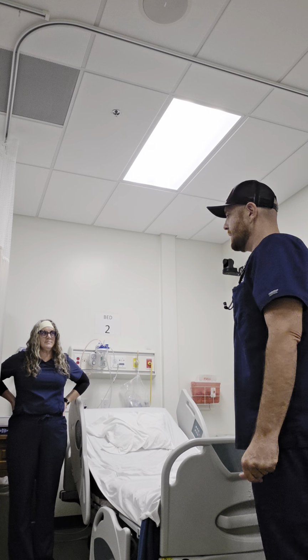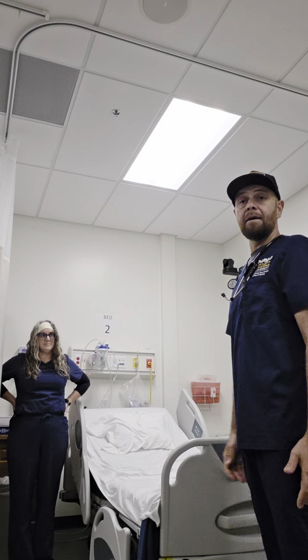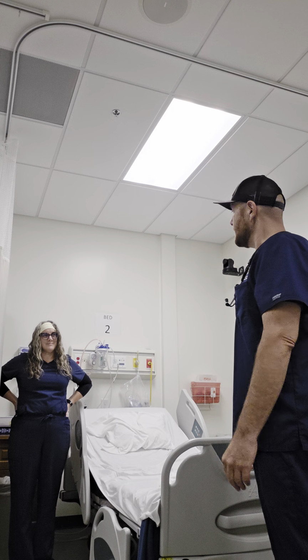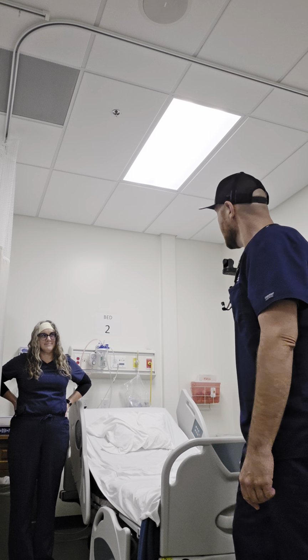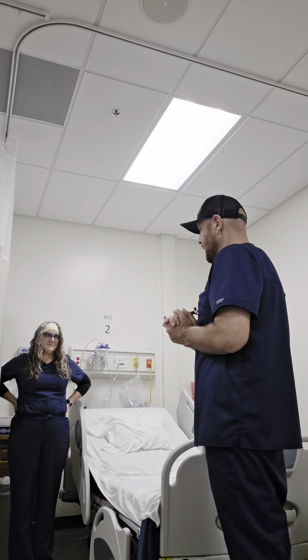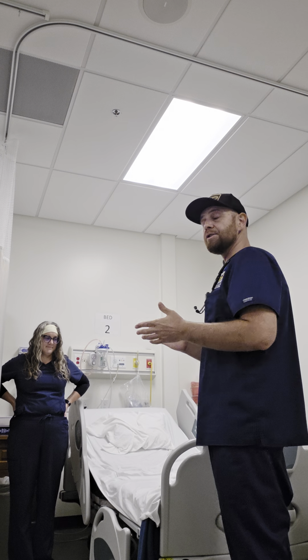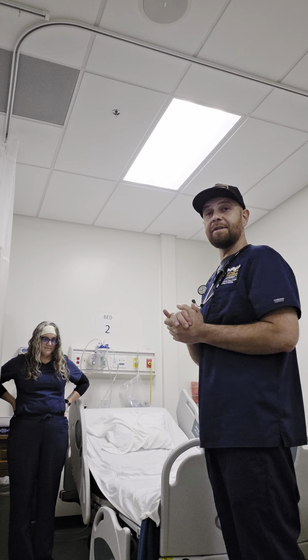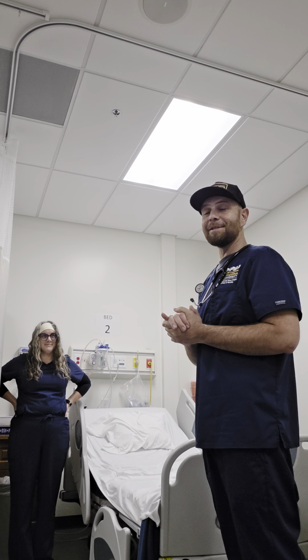Patient ambulates independently, and balance is good. Okay, at this point, our head to toe assessment is finished. It was a lot harder than I thought it was going to be.